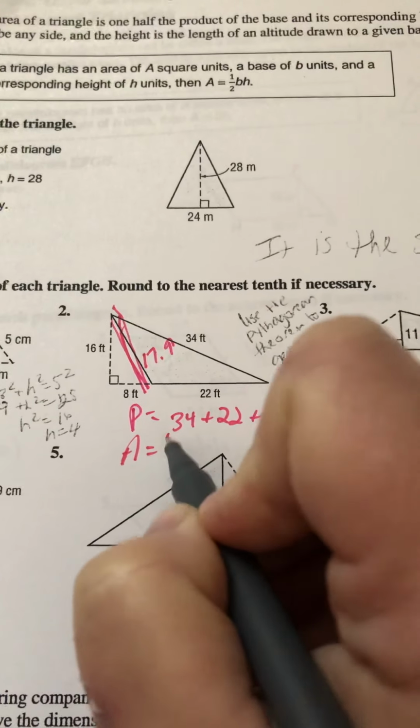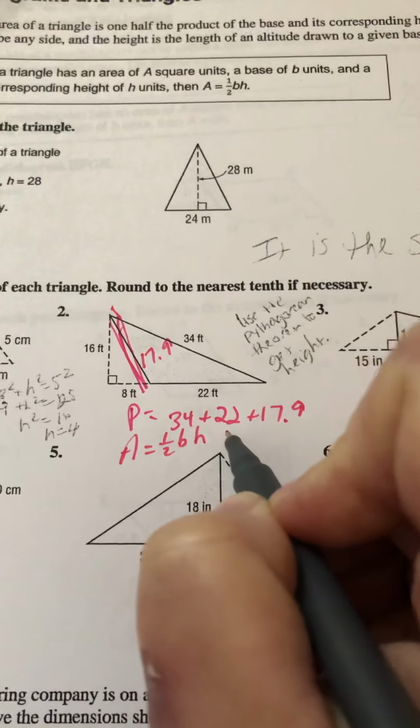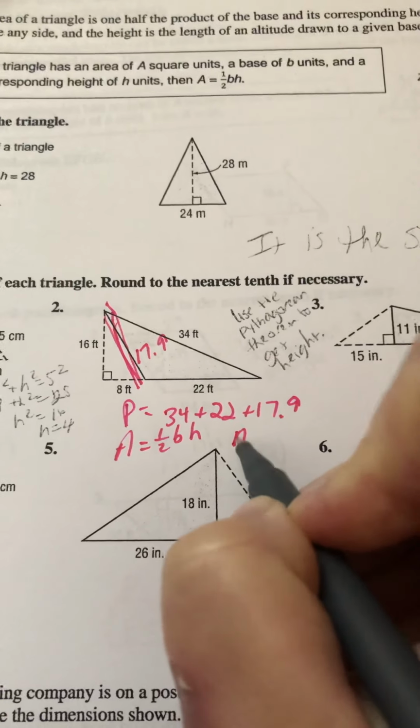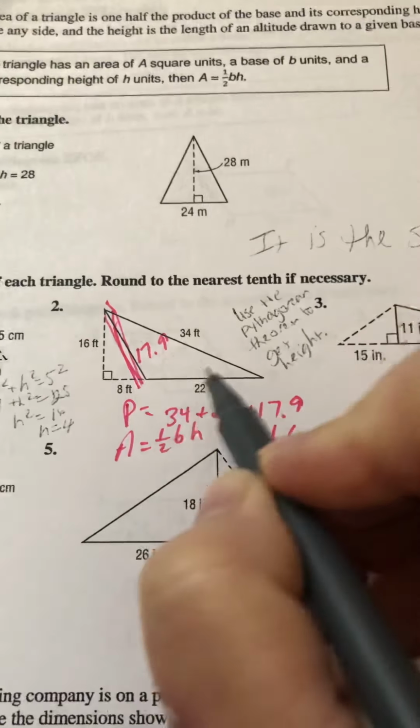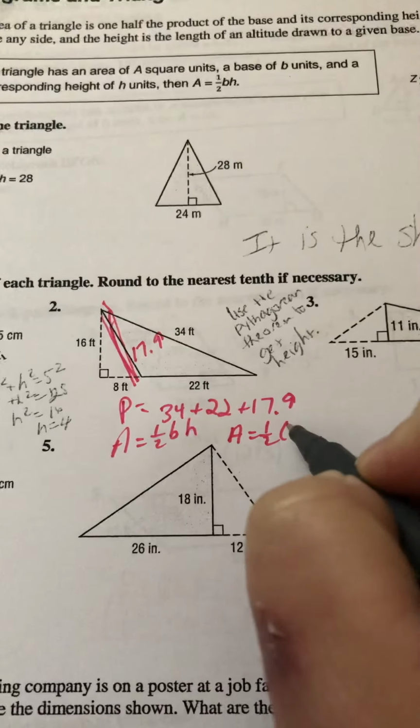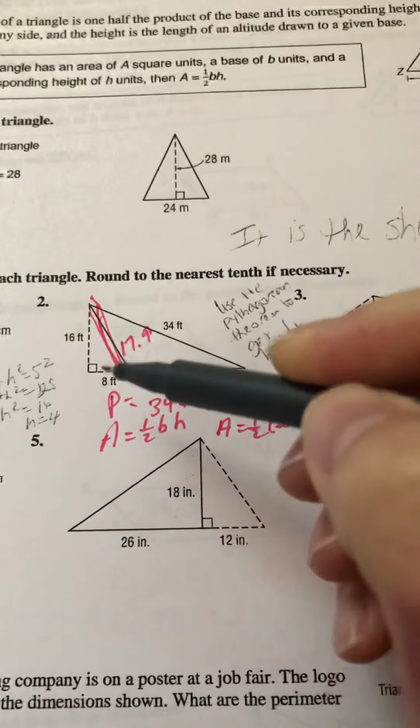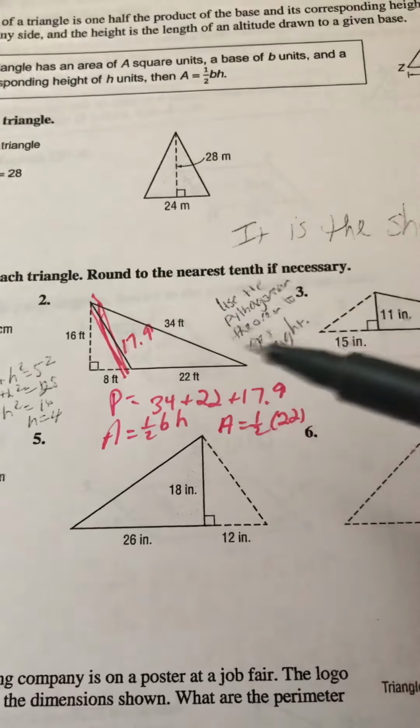And then area is half the base times the height. So we're going to multiply 1/2. Our base is 22, and then the height, how tall the triangle is, is 16.